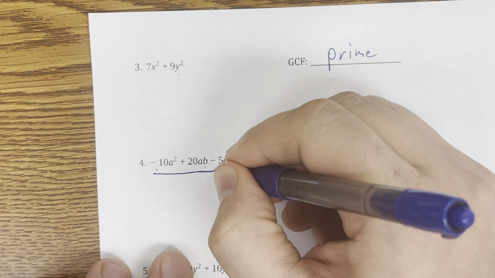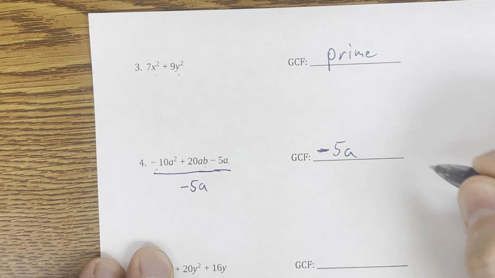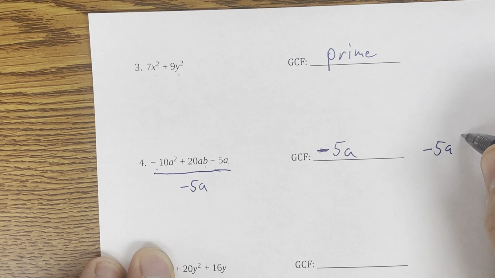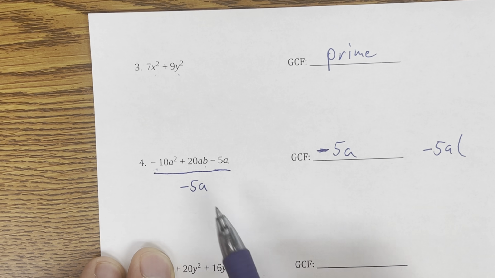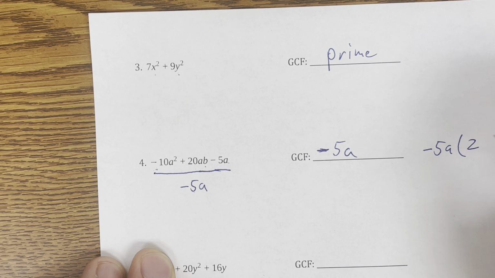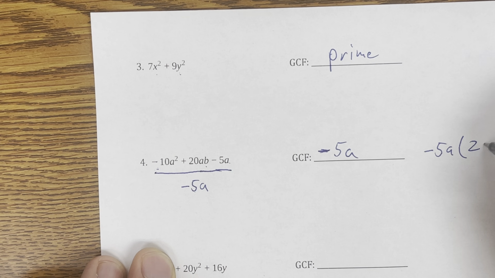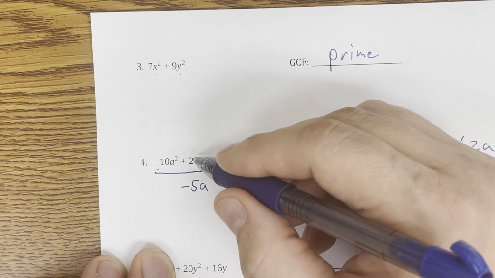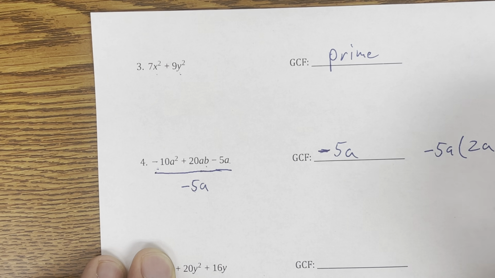Divide all 3 terms by negative 5a. Negative 5a goes outside. Negative divided by negative is a positive. 10 over 5 is 2. A squared over a, I'm left with a 2a. So if I were to distribute it back out, I would get negative 10a squared. Okay, that makes sense. Positive divided by a negative is a negative. 20 divided by 5 is 4.